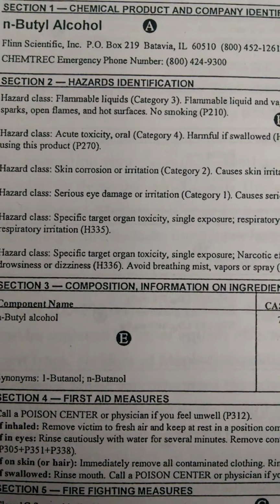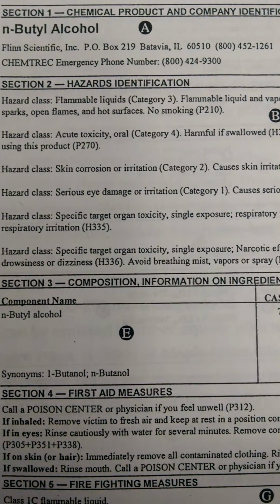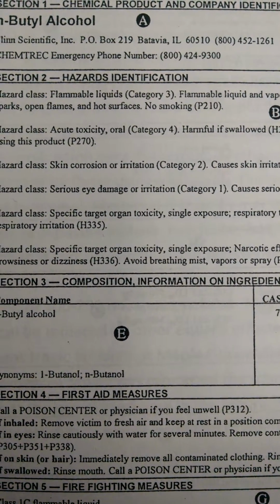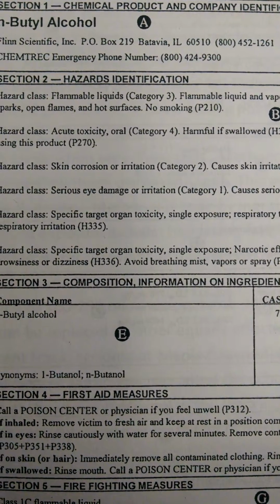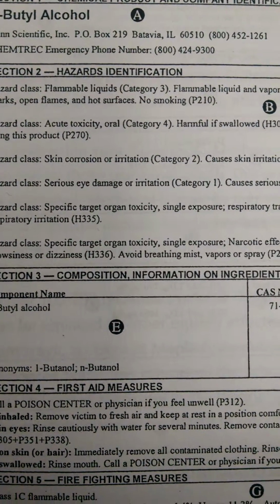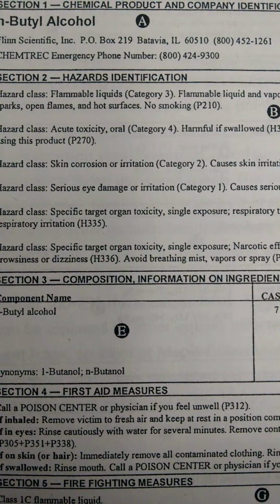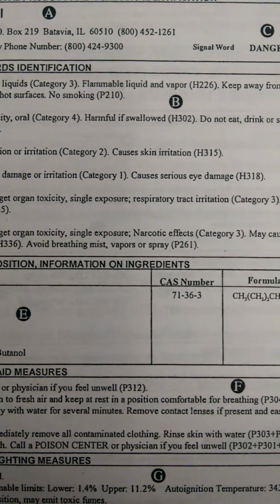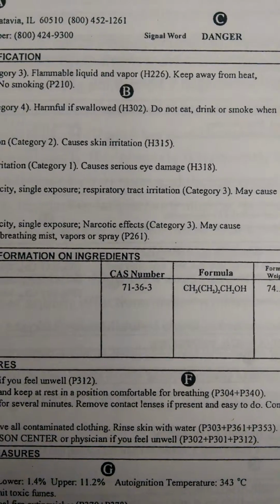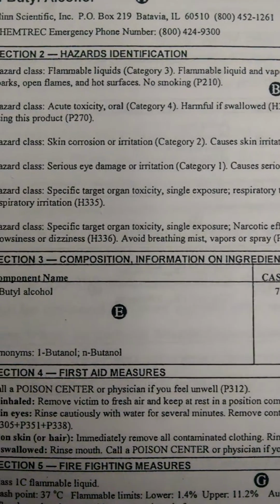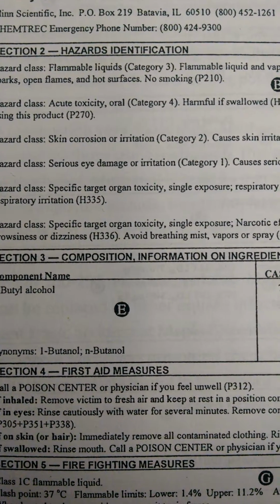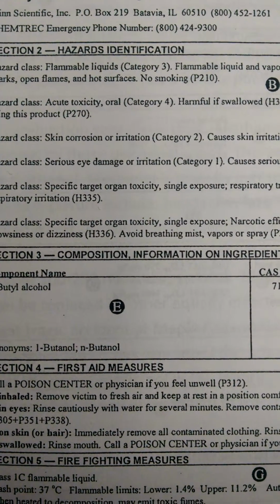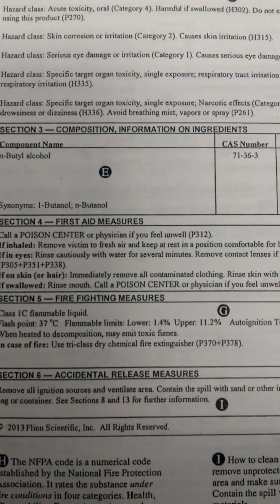Section 2 is hazard identification, and so all of the things listed here are going to be the dangers associated with that chemical. You can see here N-butyl alcohol is a flammable hazard, it's a toxicity hazard, and there'll be more about that in the section in the back. Things that you shouldn't do while you're working with it. Skin corrosion or irritation is a possibility, and they go through with all the dangers there.